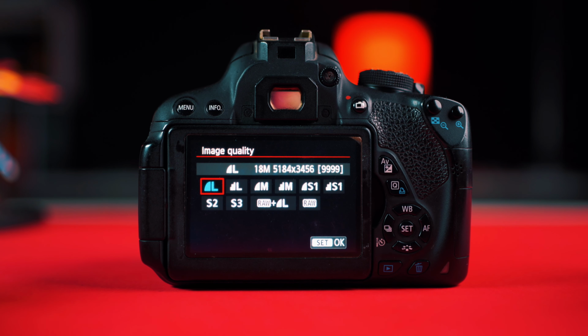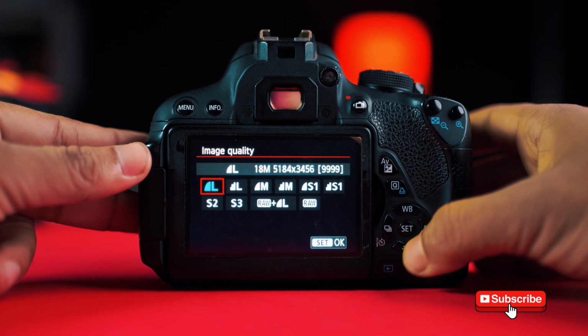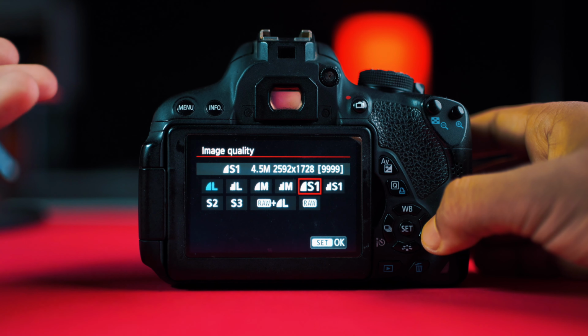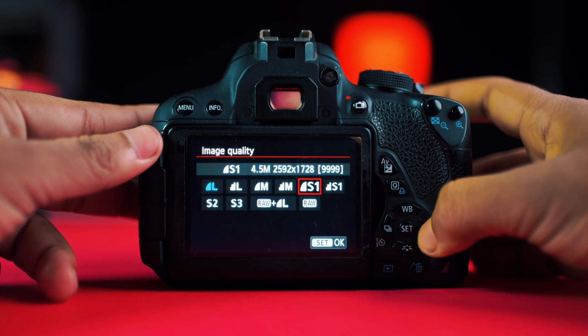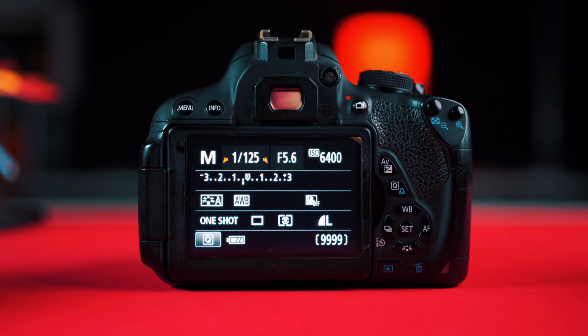Using a Canon DSLR but not sure how to switch between RAW and JPEG? Most users stick with the default settings without knowing that they can change formats anytime. It's quick and gives you more control over your photos. In this video, I'm going to show you how to switch between RAW and JPEG. Let's switch the format right now.